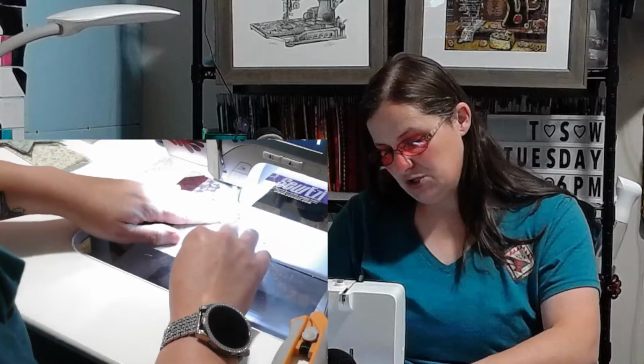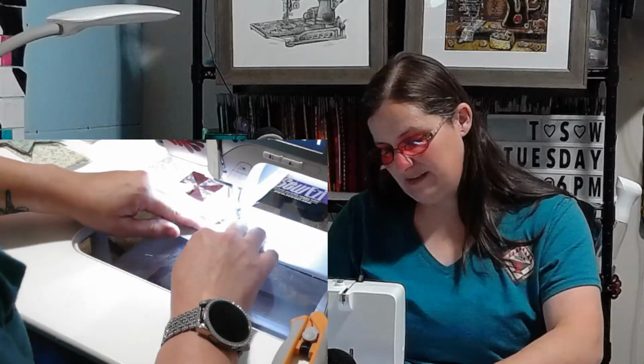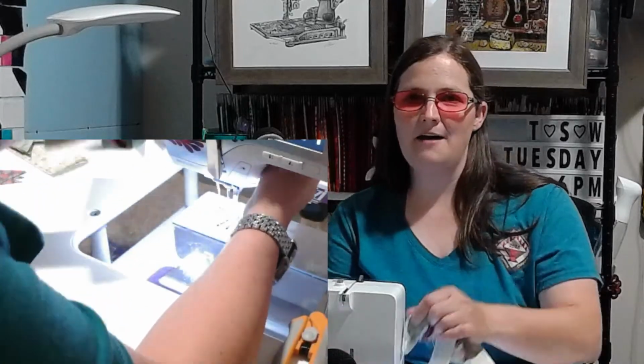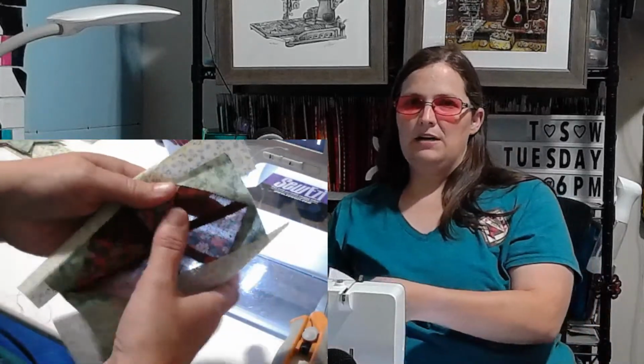So making sure, because I felt my seam kind of flip for me for a second there in my pinwheel. So I was making sure to stop. All right, so here's what we're sitting at.